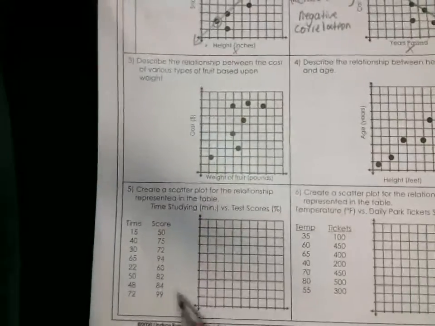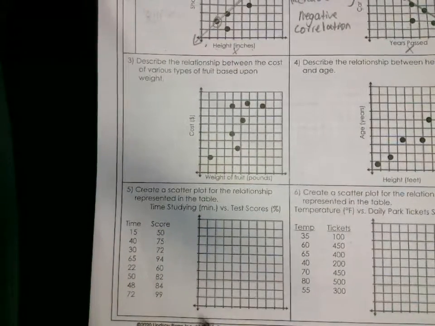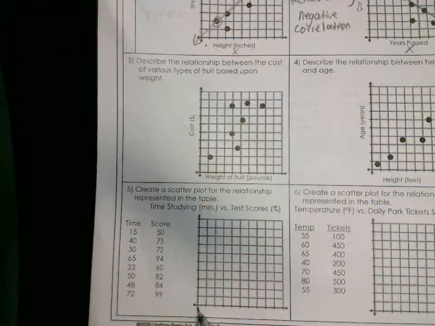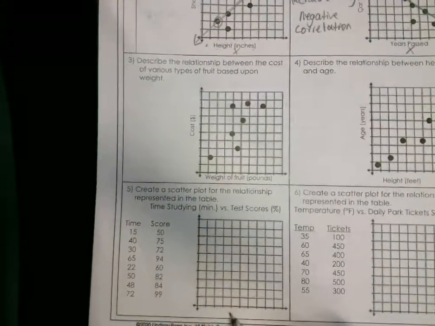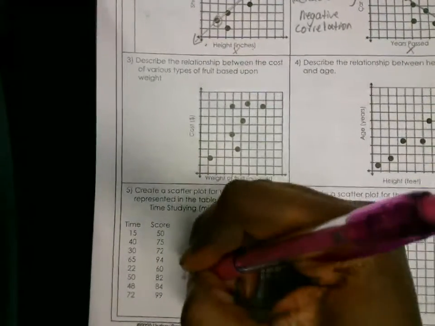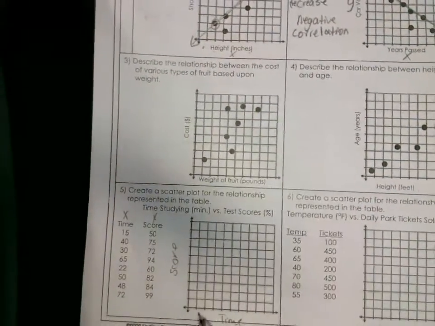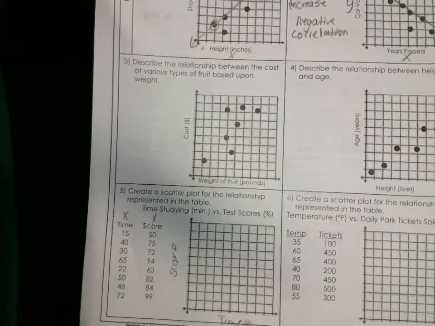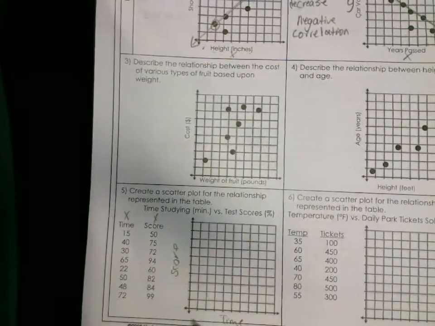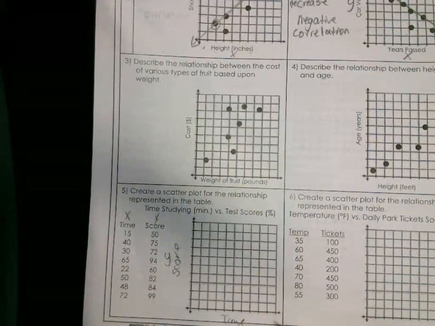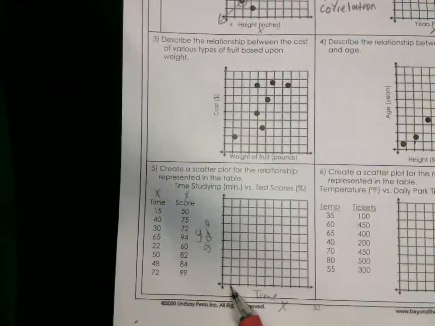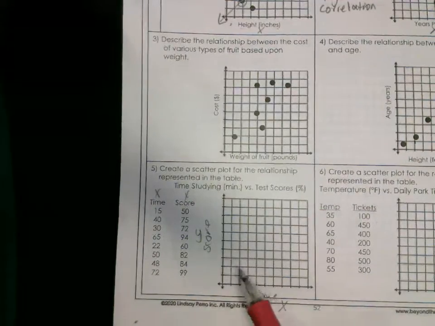On the bottom, you're going to graph these ordered pairs on this graph, okay? You're going to graph your ordered pairs. All right, you can do breaks in the line, the smallest number, you're going to do time down here, and you're going to do score along the side. This is your X, this is your Y. Your time is unaffected by any other variable, so you have to graph it along the x-axis. Your score is probably affected by the time, okay? The time studying.